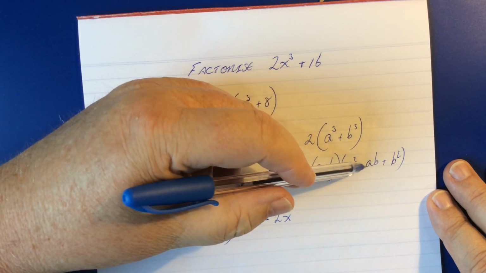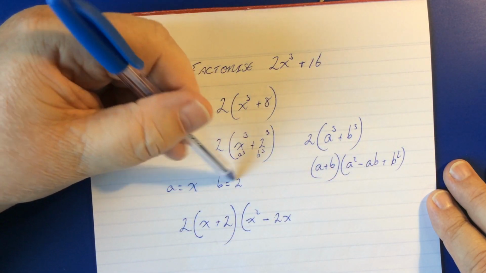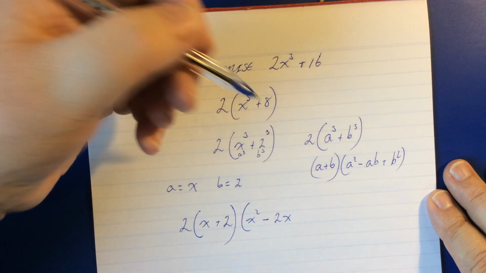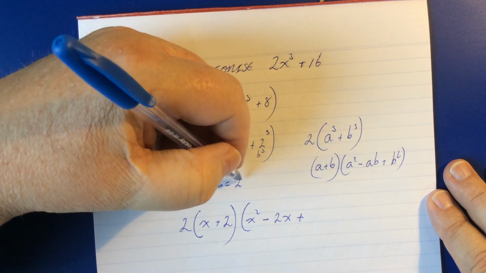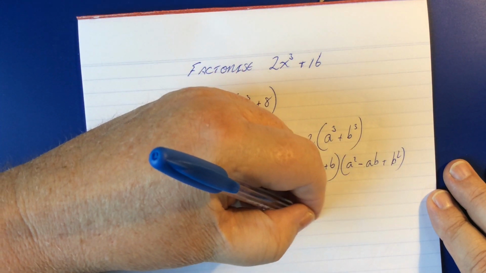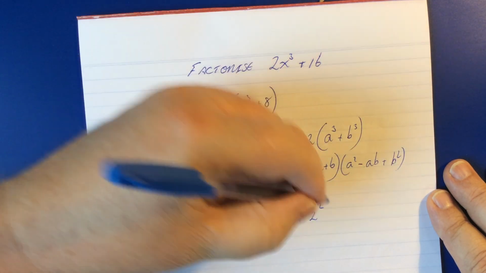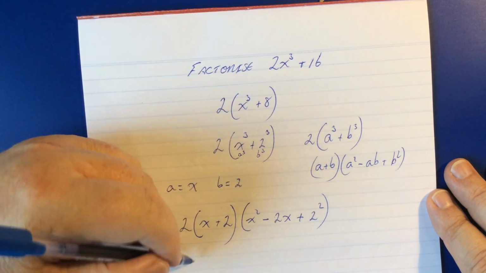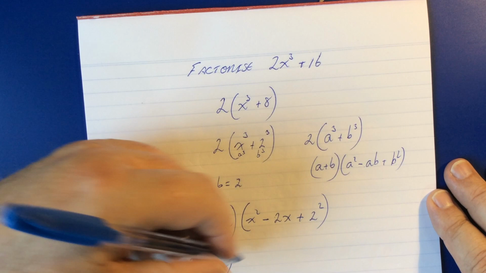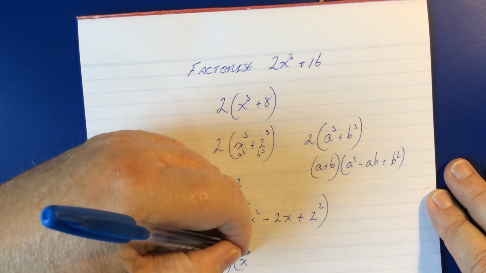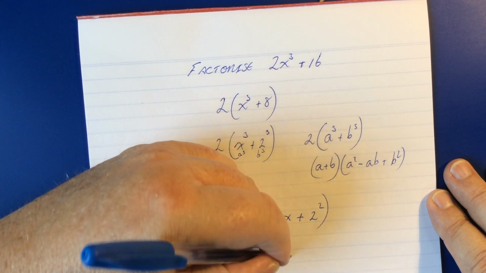That is A times B, which is the same as B times A, plus 2 squared. I'll just write it like that for the moment. So if we tidy this up, we get 2 into x plus 2, x squared minus 2x plus 4.